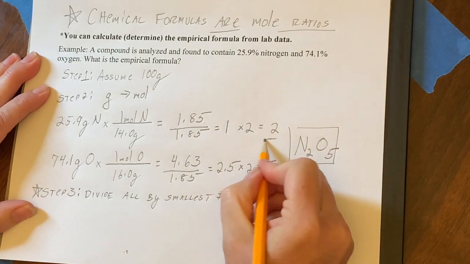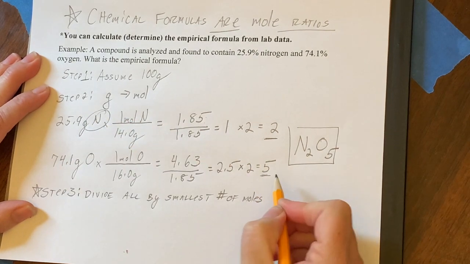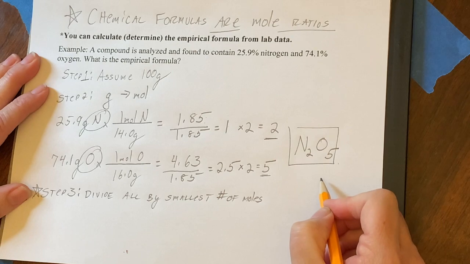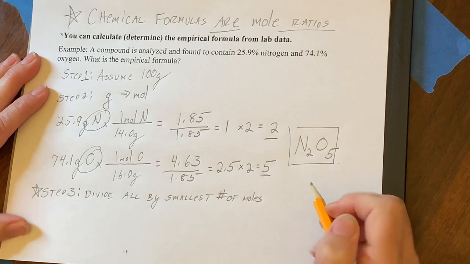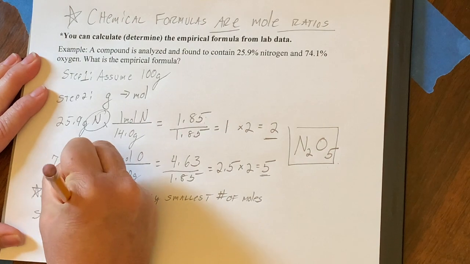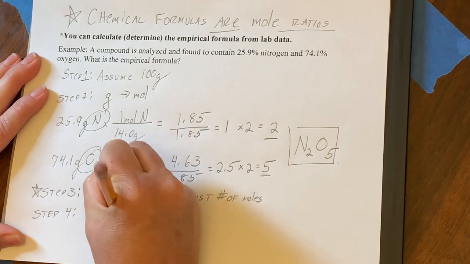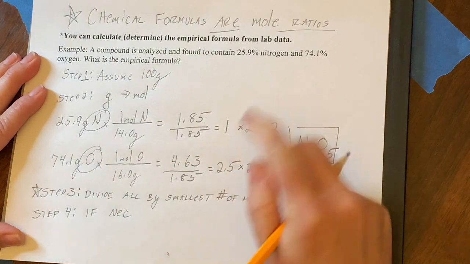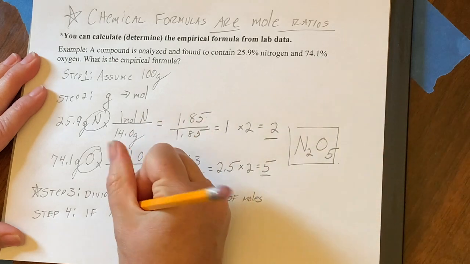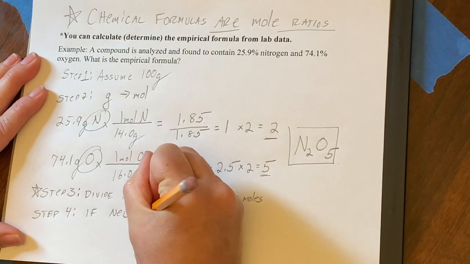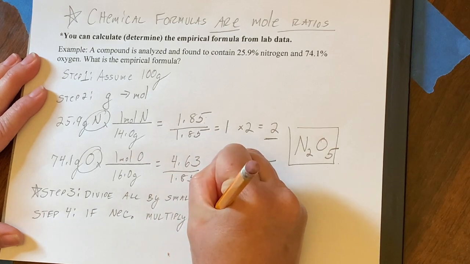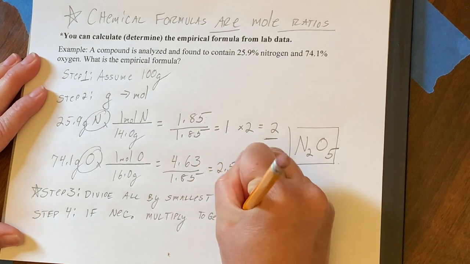2 nitrogens for every 5 oxygens. N2O5 is my empirical formula. All right, let's just add to make these complete the last step that we did. And this is an if necessary step, okay? If in this step you had gotten 2 whole numbers, you don't need to multiply by anything. So we're gonna say if necessary, multiply to get whole numbers.